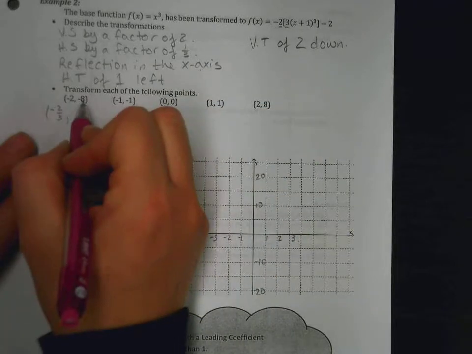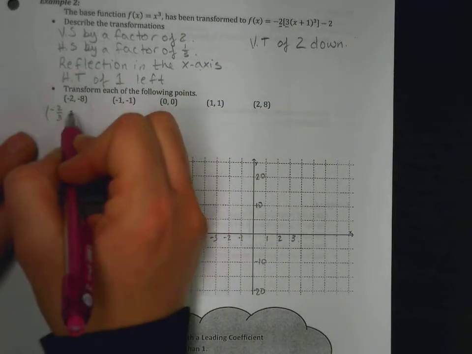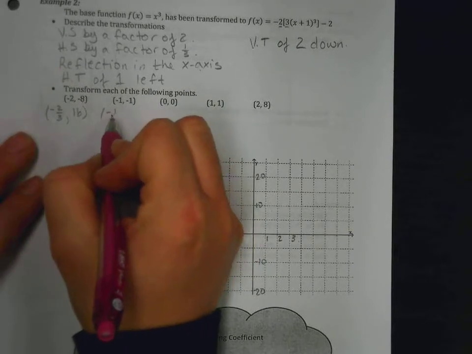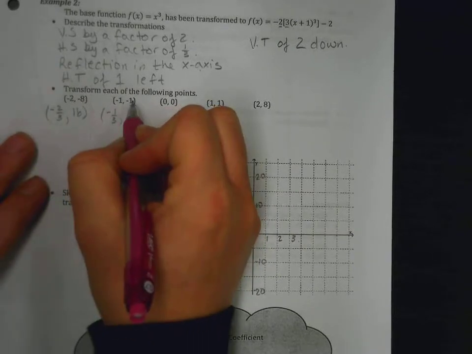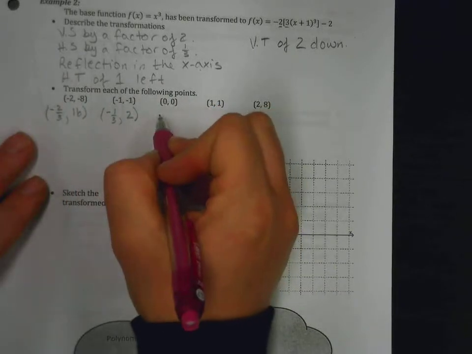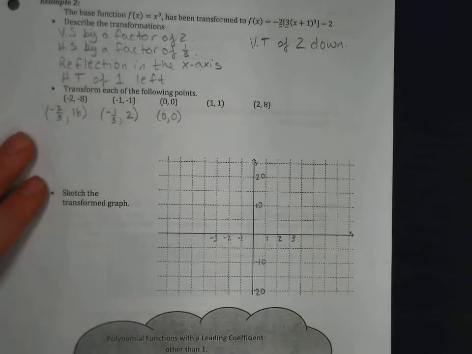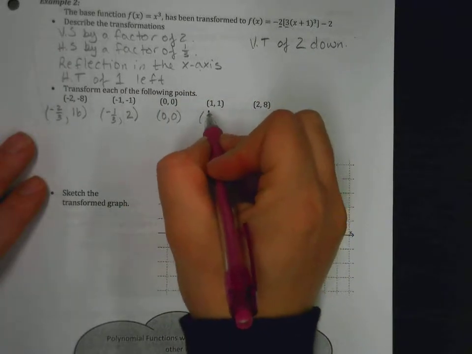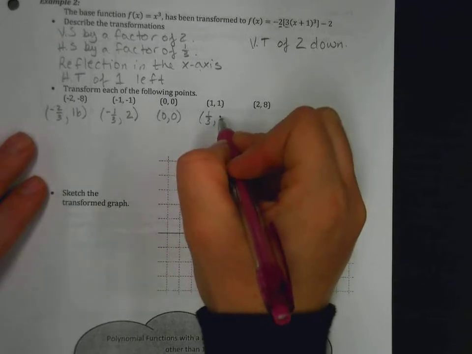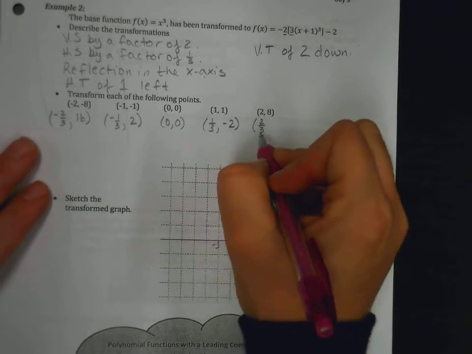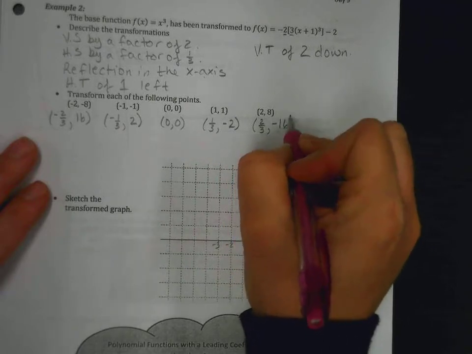So this would become a negative 16, but now I'm going to reflect it, so it becomes a positive 16. This point is going to become negative 1/3. I'm going to stretch this by 2, it's negative 2, and then flip it, it would be positive 2. 0, 0 is not going to change after our reflection or after our stretches. This point is going to become 1/3, negative 2. This point here is going to become 2/3, negative 16.